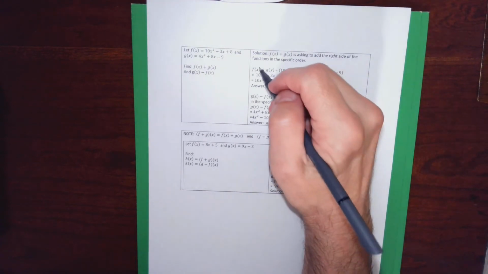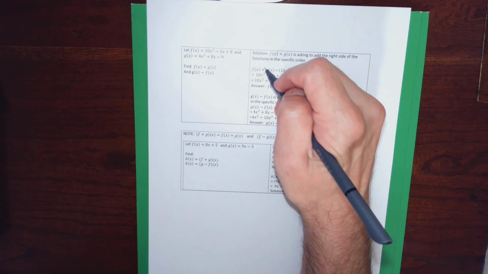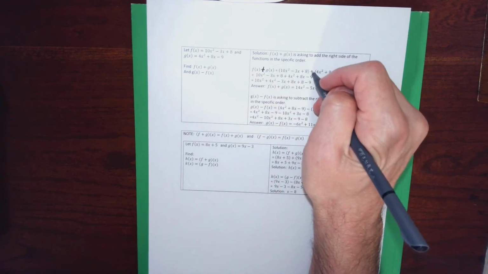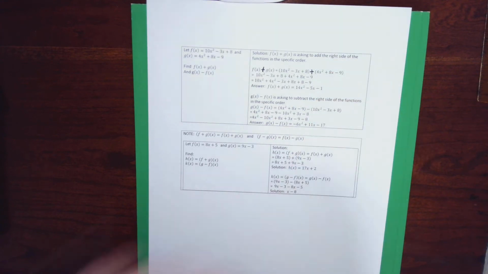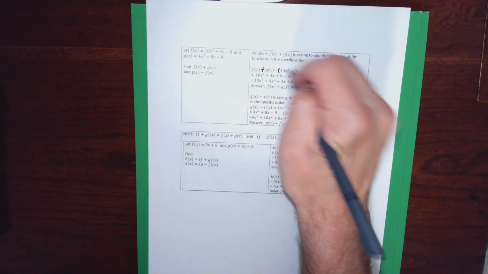Super easy. To figure out f of x plus g of x, I'm going to take the plus sign that's written between the two functions and write it between what I'm going to write to the right of an equal sign. And then after I get that plus sign, I'm going to create two parentheses.